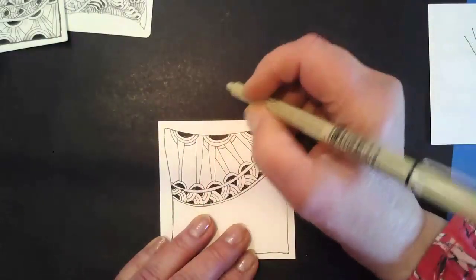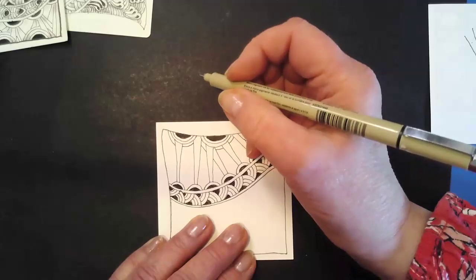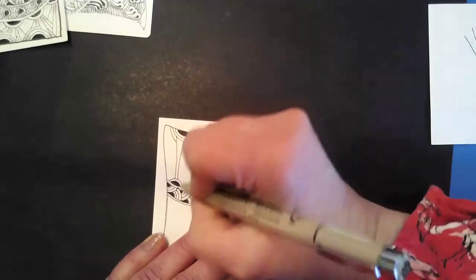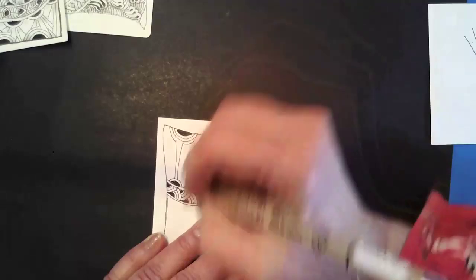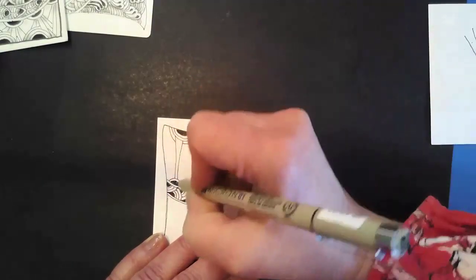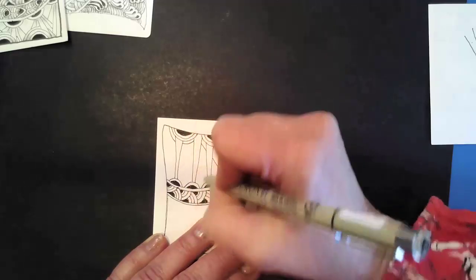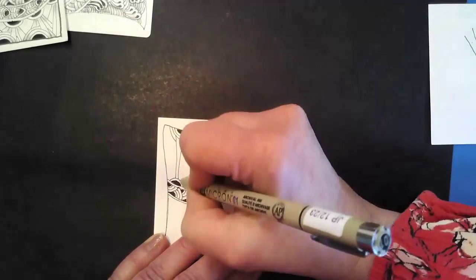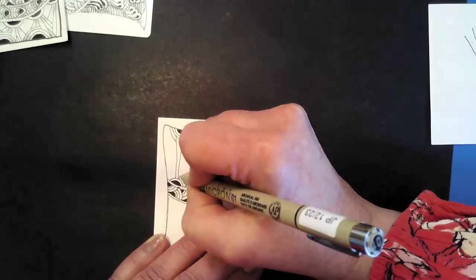And then I'm going to go back and add another row of light beams. So two ways you can do this. You can do both sides of each one as you go along, or you could do all of the ones on the right side and then go back and do all the ones on the left side, which is probably what I'm going to do.